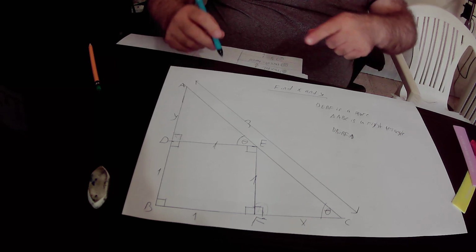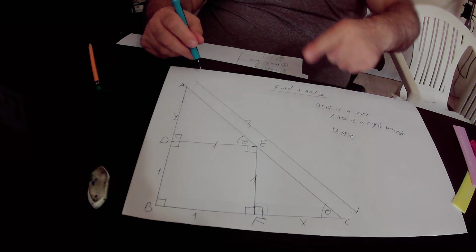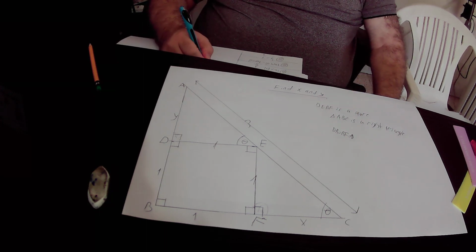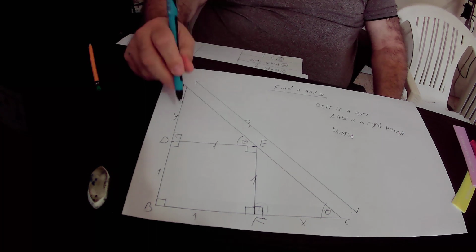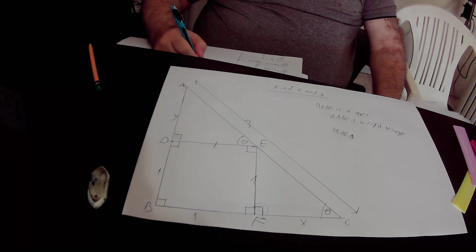The hypotenuse is AC, and the square of the hypotenuse is AC squared. AC squared equals AB squared plus BC squared.